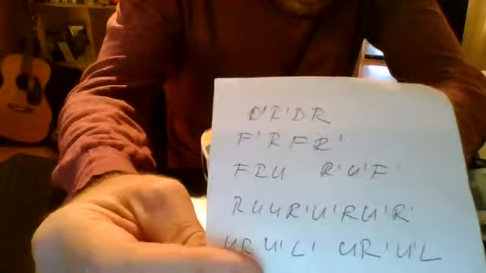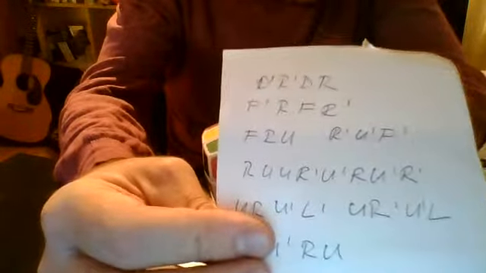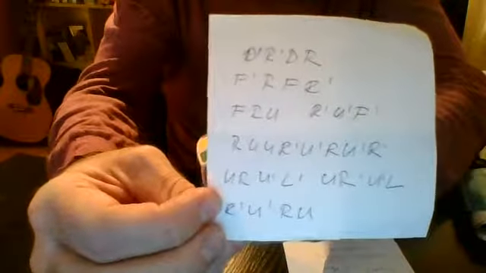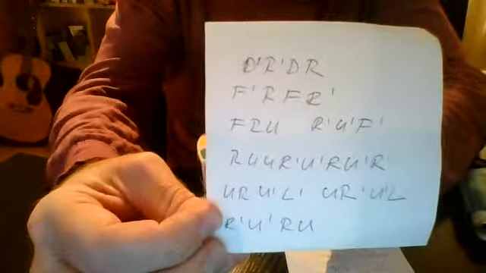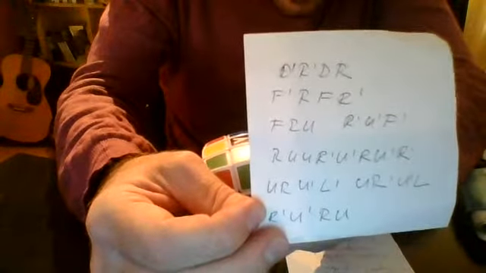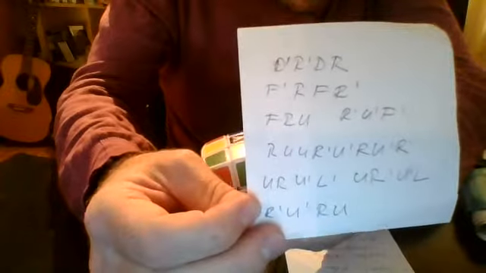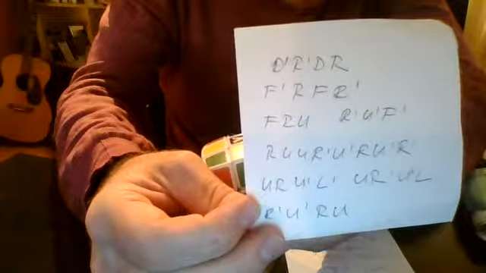I hope you can see it. Maybe when you get lost in the video, just write it down for yourself. Those are the codes. And you see here D prime, R prime, D, R, F prime, R, F, R prime, and all that stuff. Looks complicated, but isn't really.